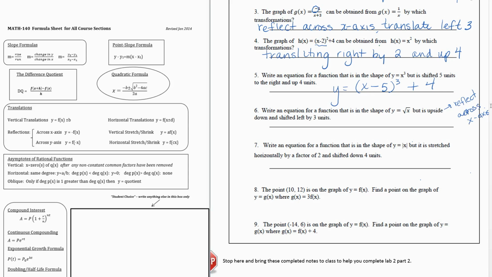To reflect across the x-axis, remember that's kind of a vertical thing, we multiply the whole function, the outside, by -1. So we're going to have a negative square root. Now we want to shift it left by 3 units, so that's something we're going to do where the x is, inside the square root here. And shifting left, we're going to add 3.